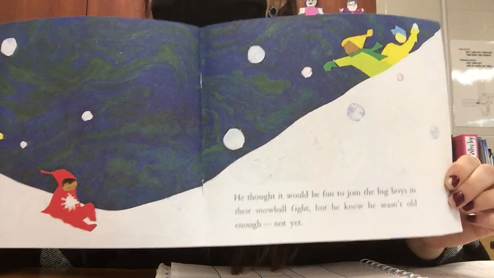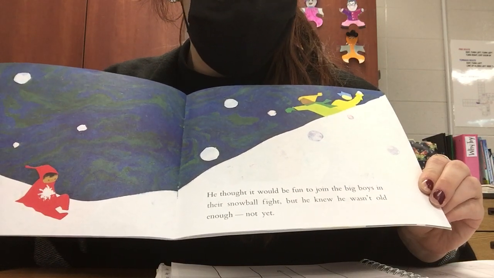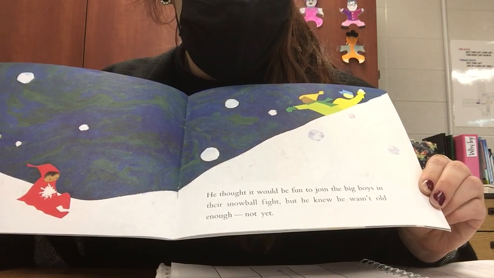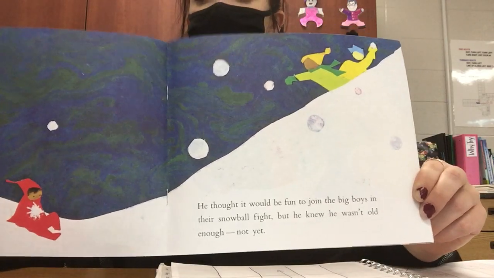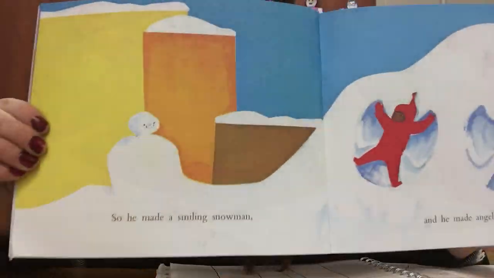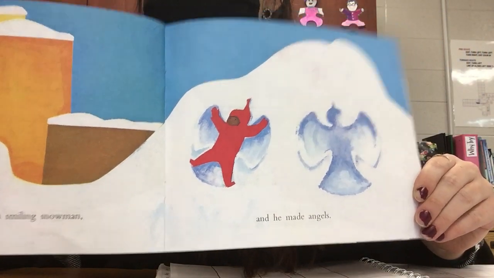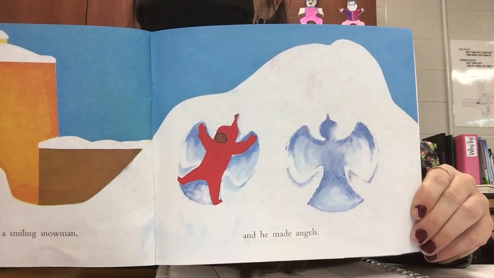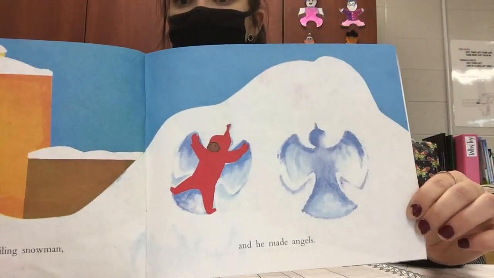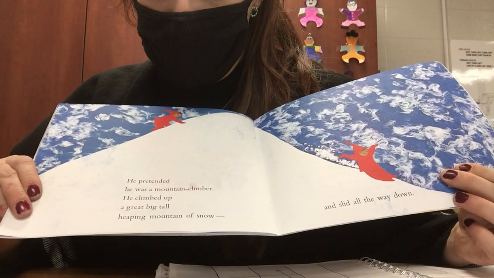He thought it would be fun to join the big boys in their snowball fight, but he knew he wasn't old enough. Not yet. So he made a smiling snowman. And he made angels. He pretended he was a mountain climber.